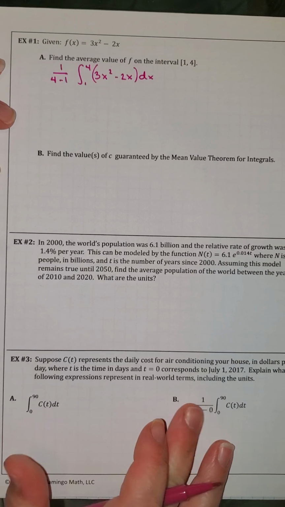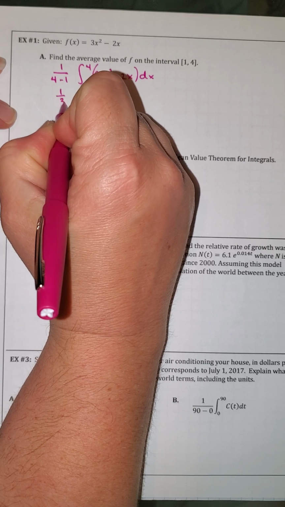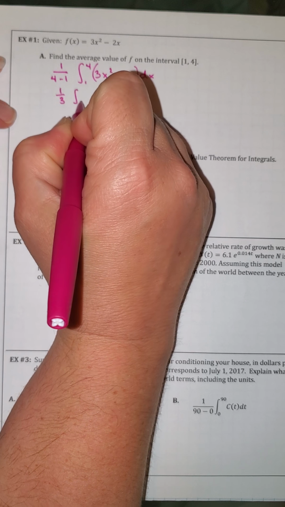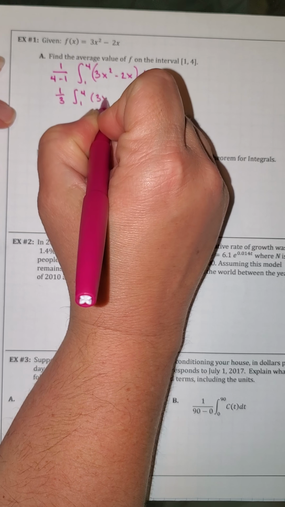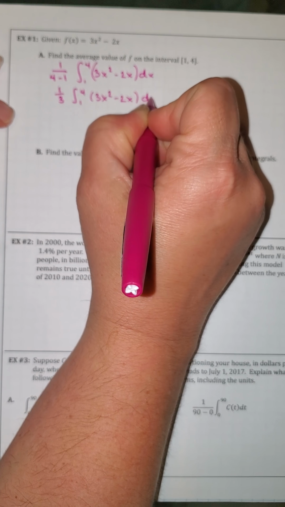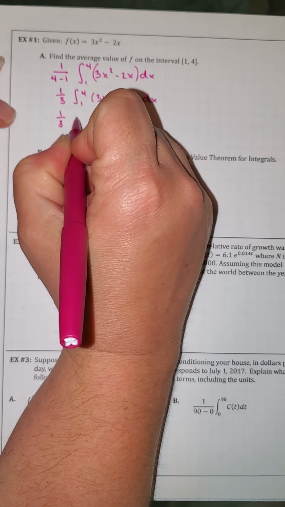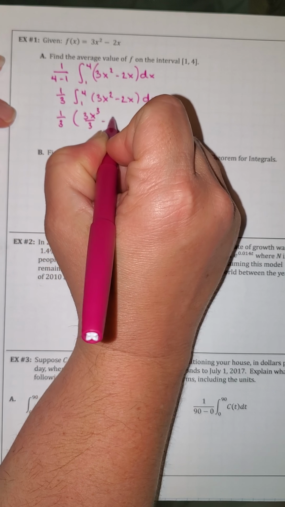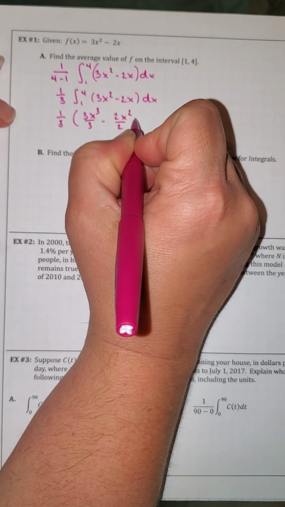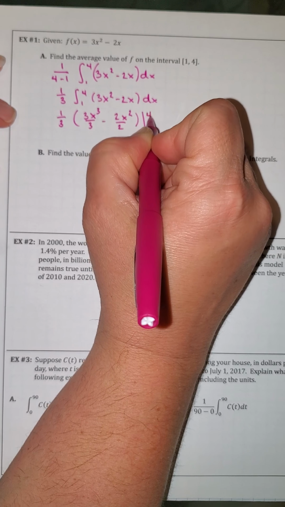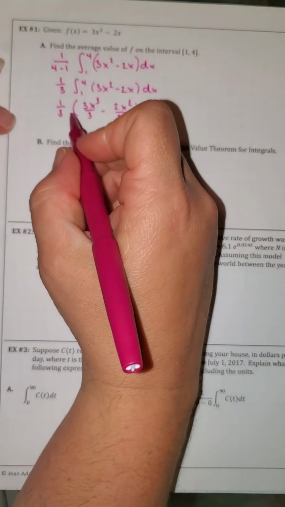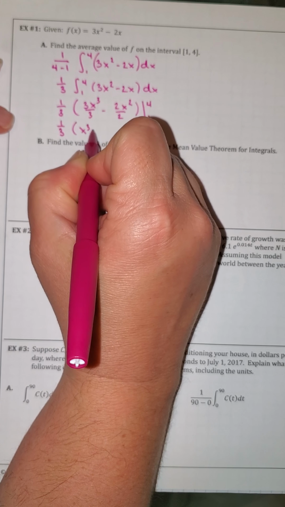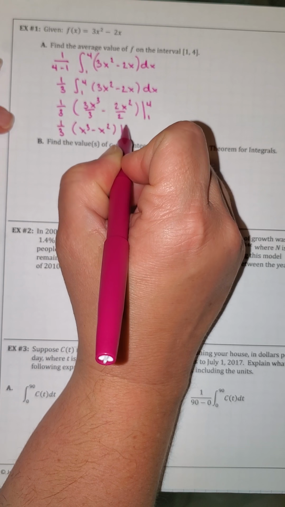So now you gotta remember how to do an integral. So this is 1 over 3. Oh, nuts. I didn't mean to put that. And we'll write it again. 3x squared minus 2x dx. Okay, so evaluating the integral, we have 1 over 3 times 3x to the third over 3 minus 2x squared over 2, and we're integrating from 1 to 4. To neaten this up, we have 1/3 times x cubed minus x squared from 1 to 4.